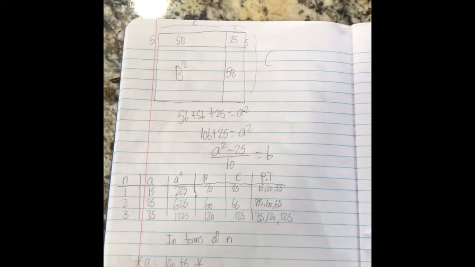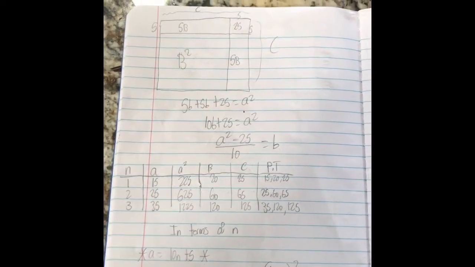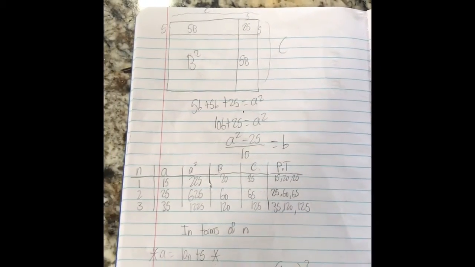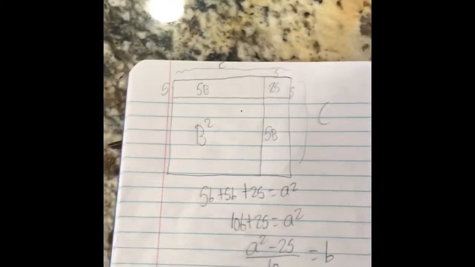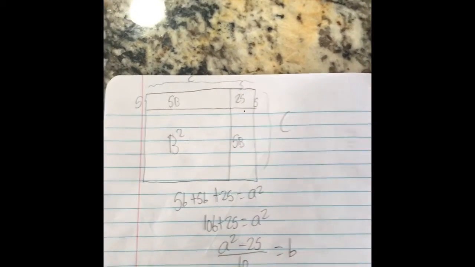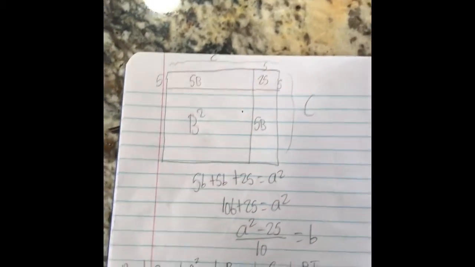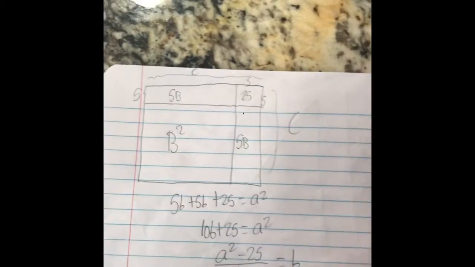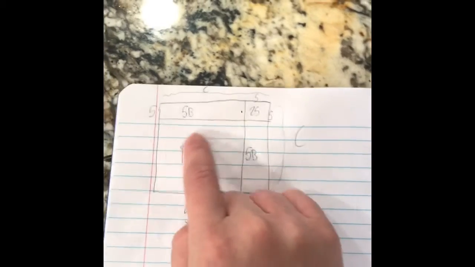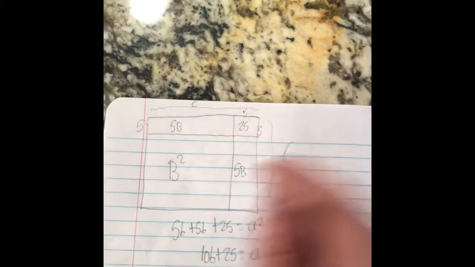So for exam 2, we're to show the side lengths of A, B, and C with formulas in terms of n. So I start off by making our square that shows the areas of b squared and c squared. Now we have c that is 5 units longer than side b. So I made the square knowing that the c squared is going to be 5 units longer than b squared.